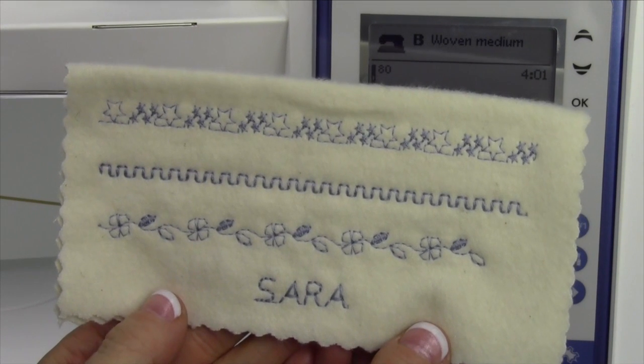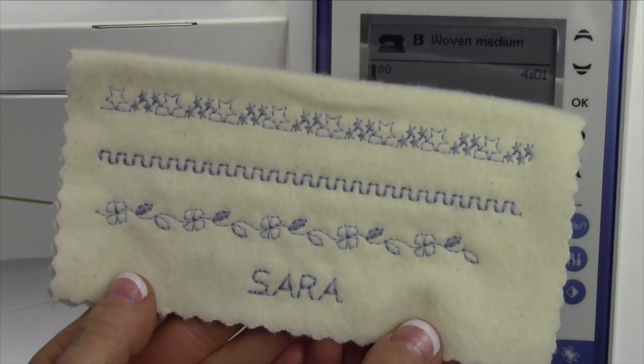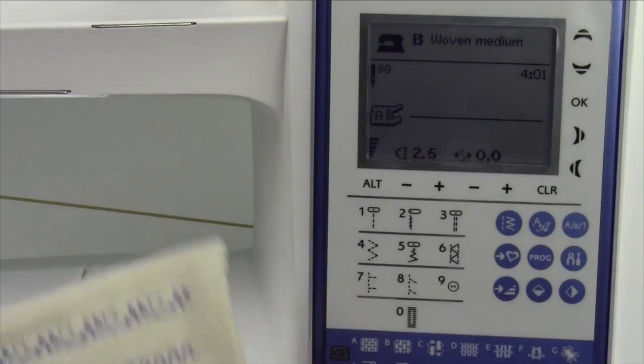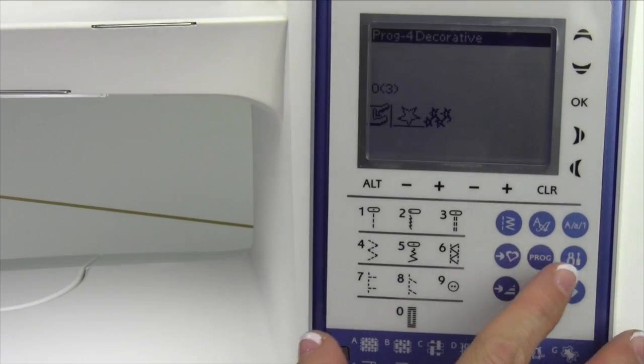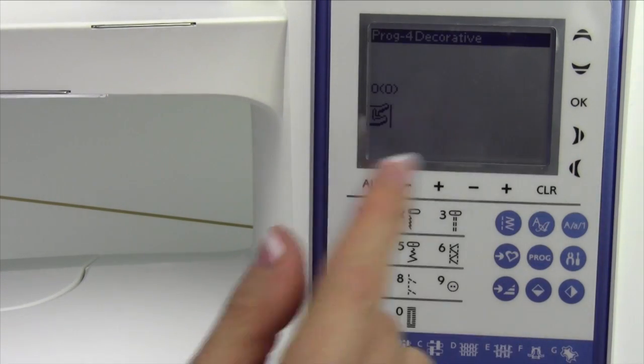The memory allows you to combine decorative stitches, alphabets, and any combination that you can think of with your machine. Start off by touching the program button. This will allow you to start to add stitches. We'll start with a blank one here.